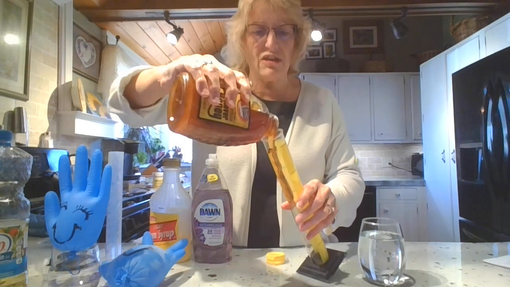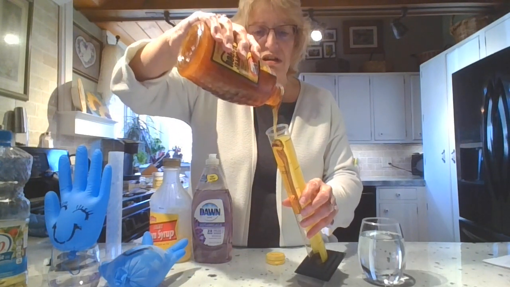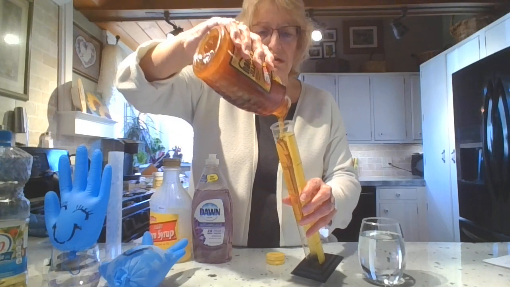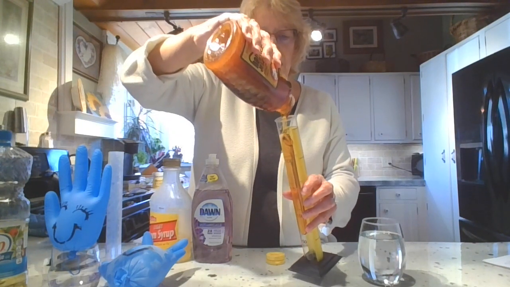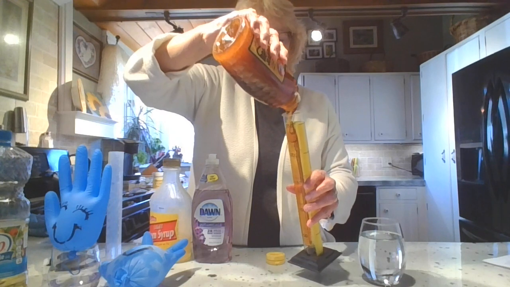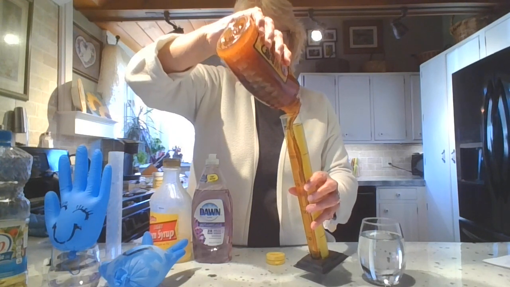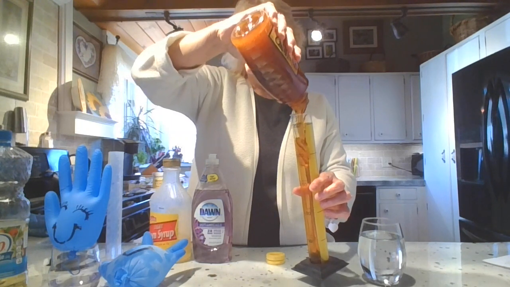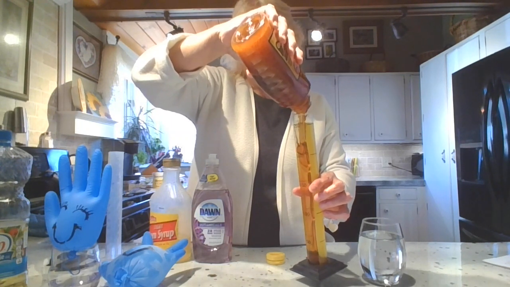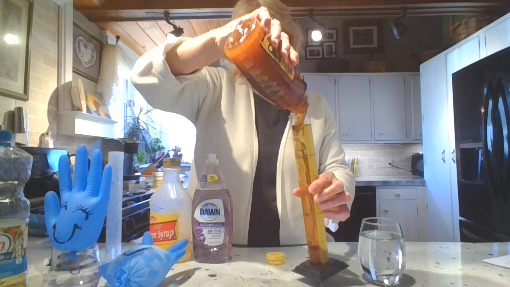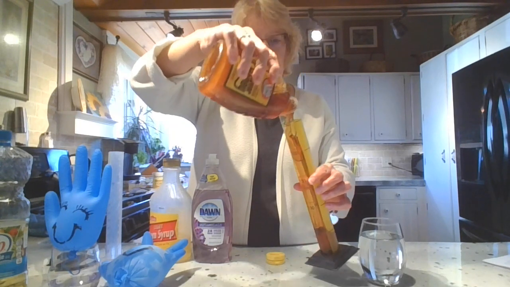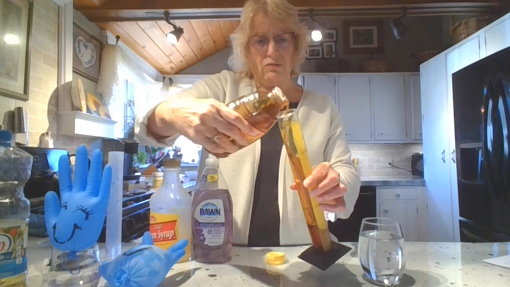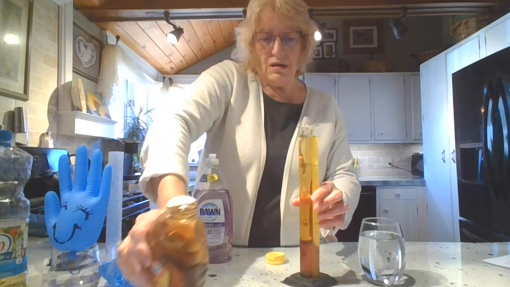Do you see the thickness of this honey? Do you see how it's thick when it pours? All right, I'm going to pour that in there so you get a nice vision of how much is in there. And I'm going to let it just sit at the bottom of our cylinder. So there we go. Some nice honey. Okay. So we're going to put that over there.